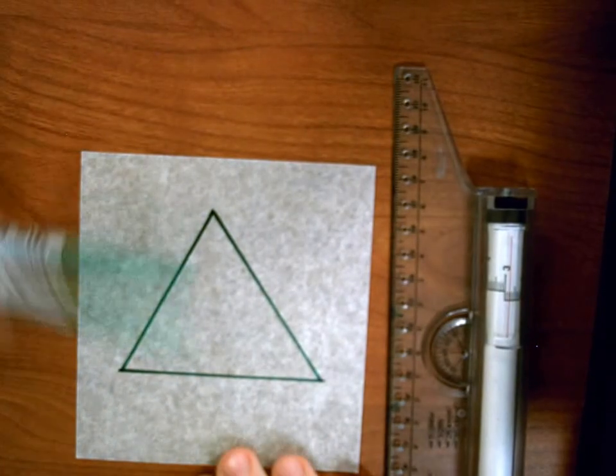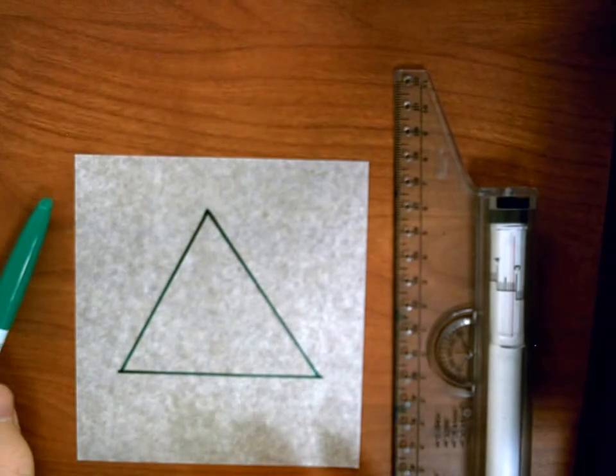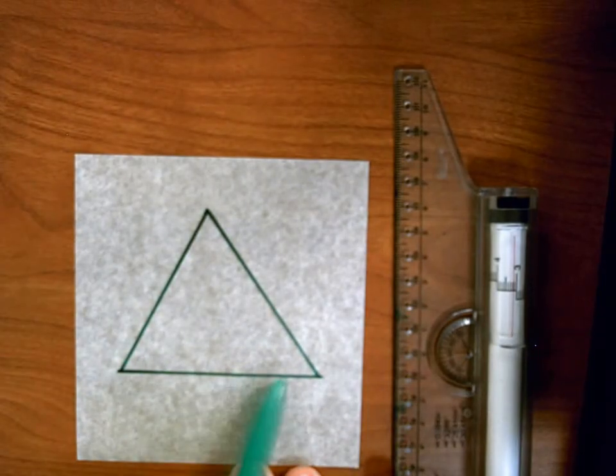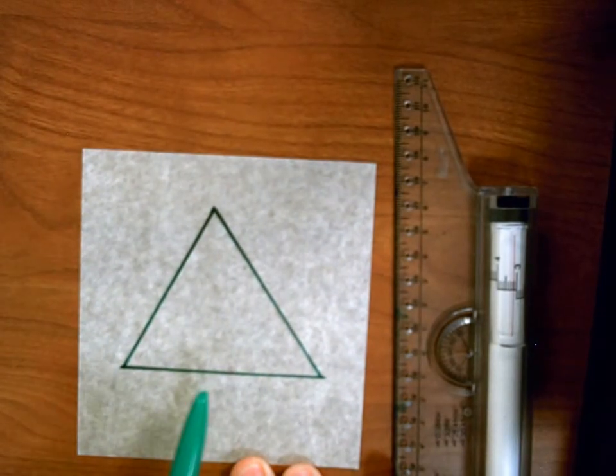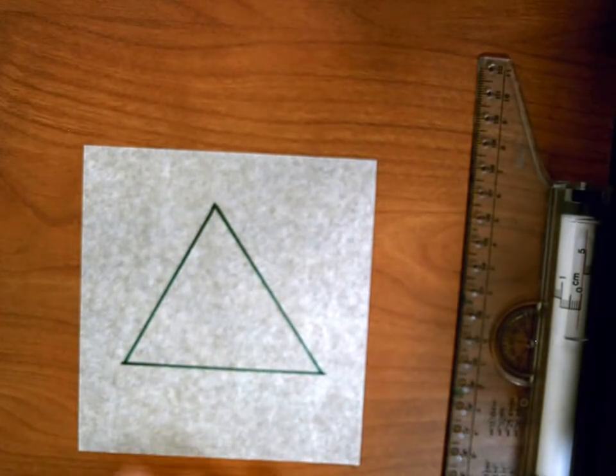So I'm going to focus on this side and this vertex. So I need to make a perpendicular line through that. Now, it could hit anywhere on this line. It just needs to be perpendicular to it. So it doesn't mean it's going to be at the midpoint. That'd be a perpendicular bisector.